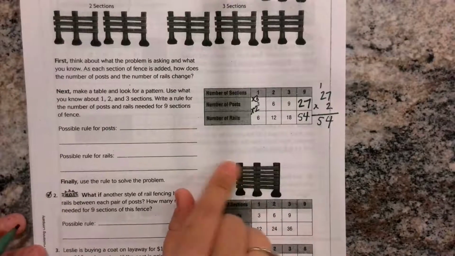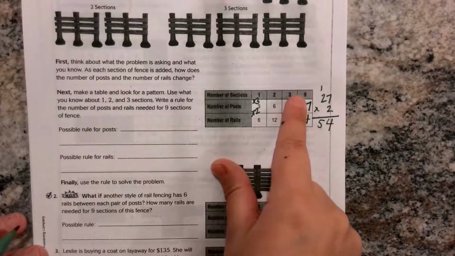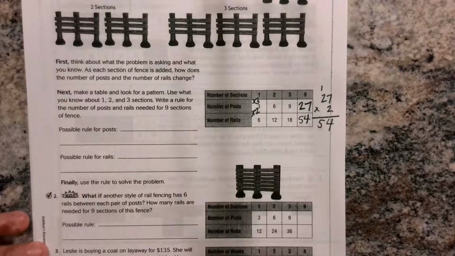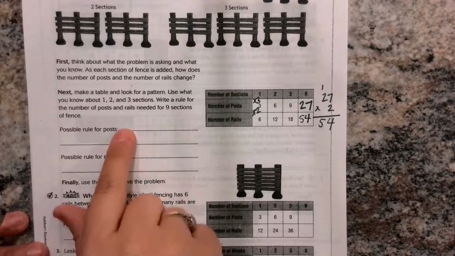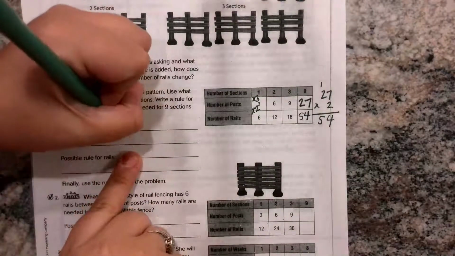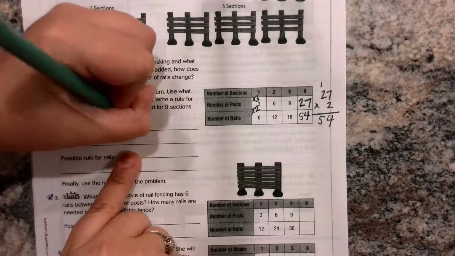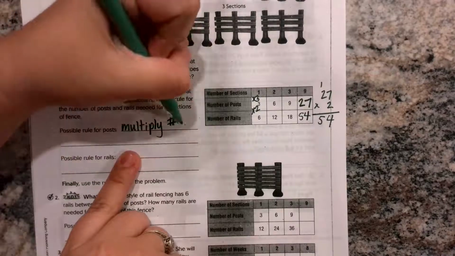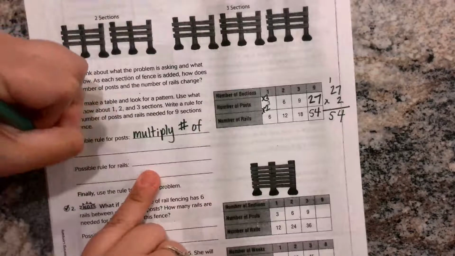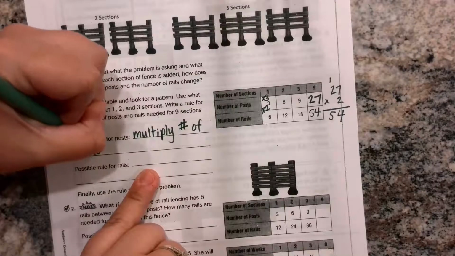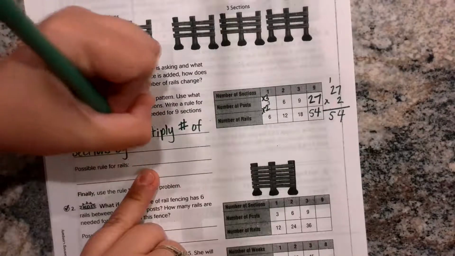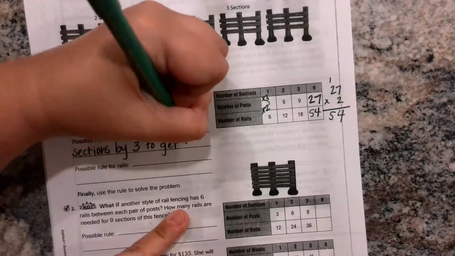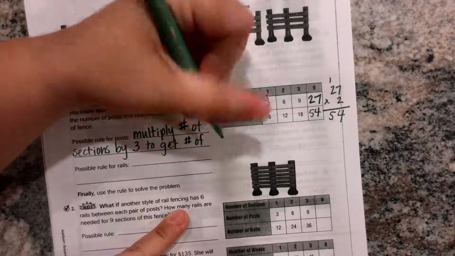So now we have to write what our rule is. We solved our problem, so we have to see what is our possible rule for the posts. So we could say multiply the number of sections by 3 to get number of posts.